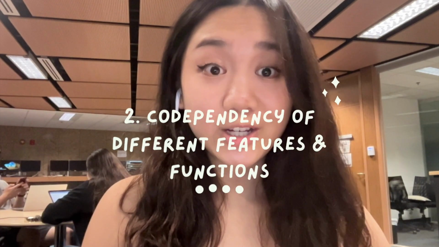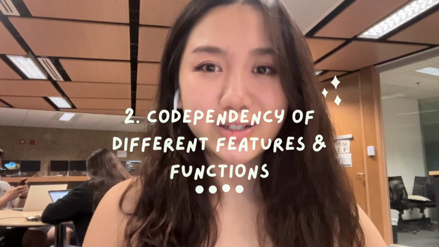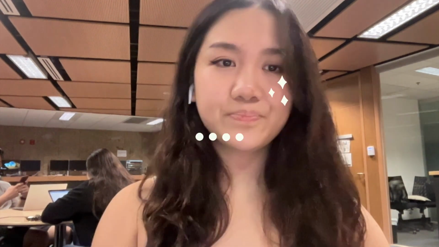Second, the codependent nature of different features and functions made it hard to divide workload independently. For example, creative functionalities depend on how grading is implemented, for instance, the use of variable names or named ranges, etc. However, by having frequent meetings and setting internal deadlines, we were able to keep everyone on track and make sure that we can implement different parts smoothly.